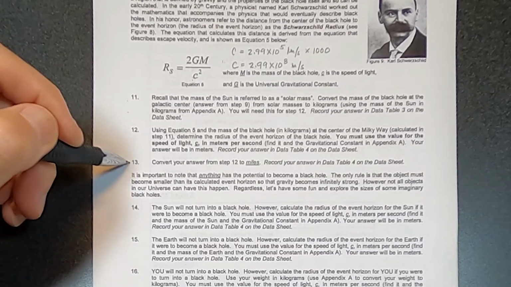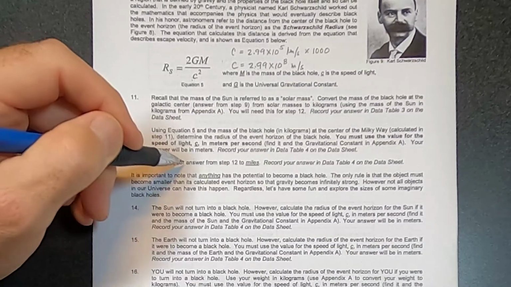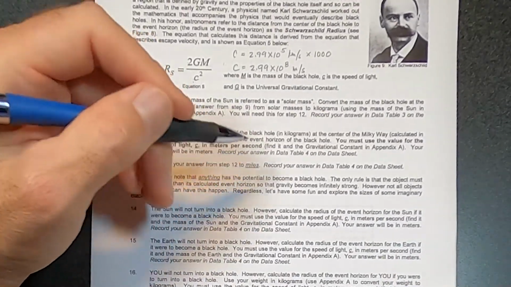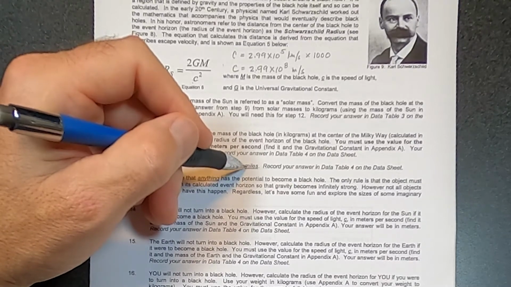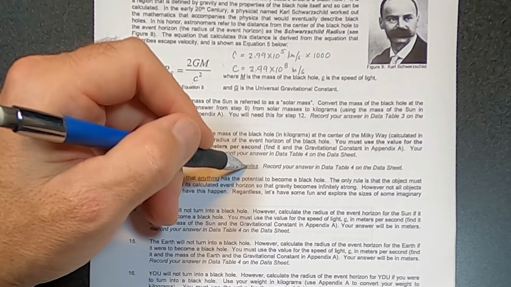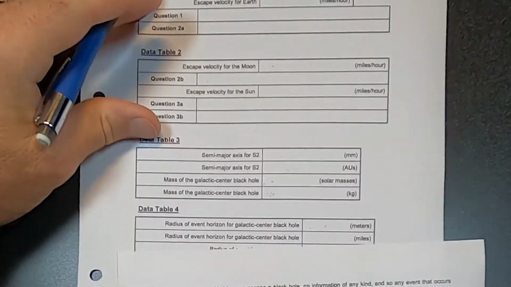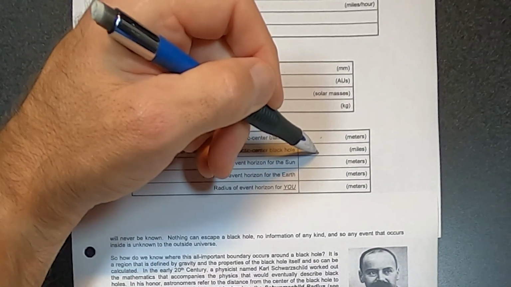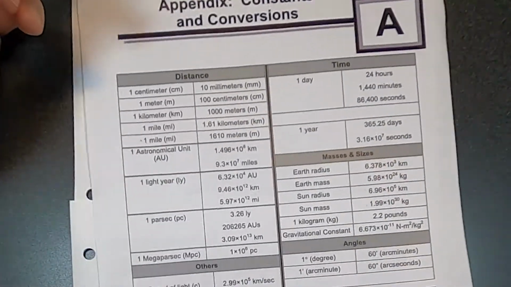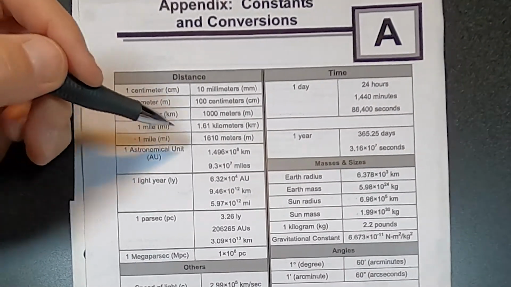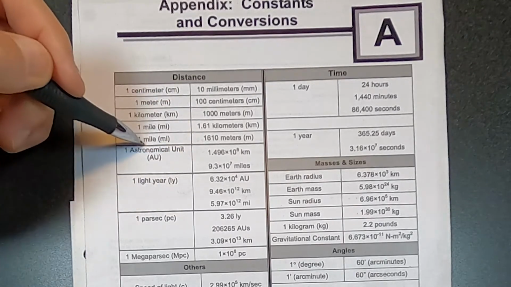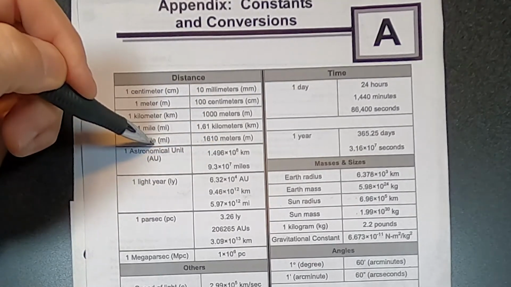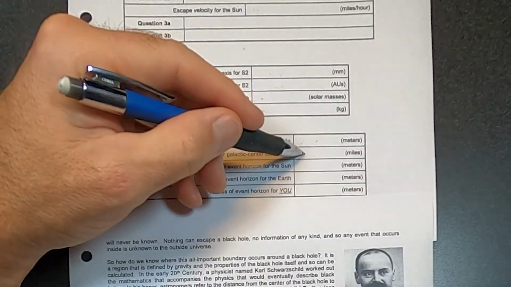Step 13 is to simply take your answer from step 12 and convert it from meters to miles. And the reason why we do that is because you and I think of things more in non-metric units. So miles is going to make more sense to us. So what you're going to do is take this number and convert it into miles. And remember that it's 1610 meters in every mile. So make sure you use that conversion to get this into miles.